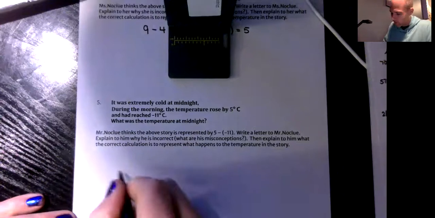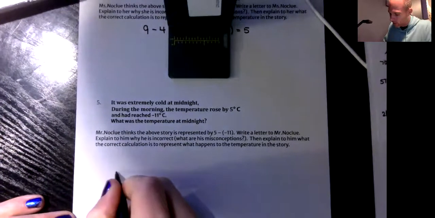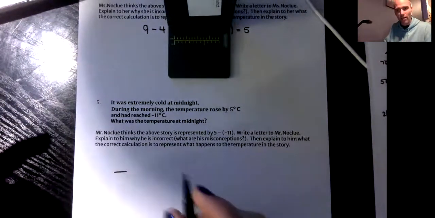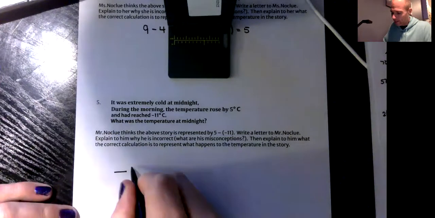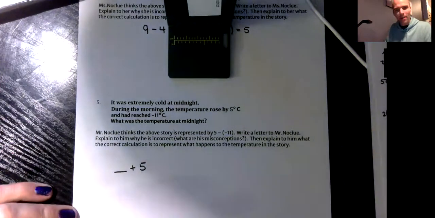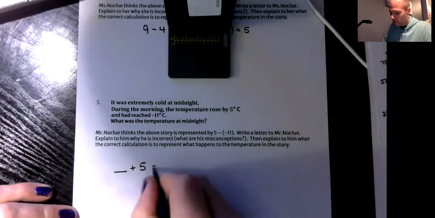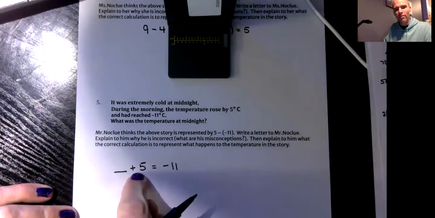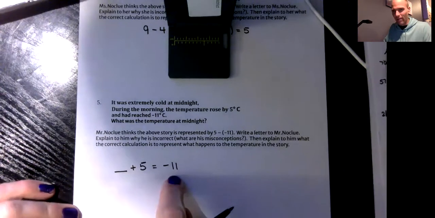And then this last one here says, it was extremely cold at midnight. During the morning, the temperature rose by 5 degrees Celsius and had reached 11 degrees Celsius. What was the temperature at midnight? So this one, we should think of like there's some blank starting temperature and 5 degrees was added to that, and the final temperature was negative 11. And so we have to figure out what number, when you add 5 to it, you get negative 11.